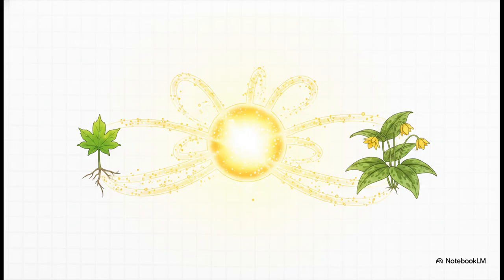In the spring, carbon might flow toward a young sugar maple sapling that desperately needs energy to unfurl its leaves. But then, right in the fall, that flow actually reverses direction, moving over to trout lilies when they're busy developing their roots. It's this highly dynamic, perfectly timed exchange based entirely on who needs the resources the most.